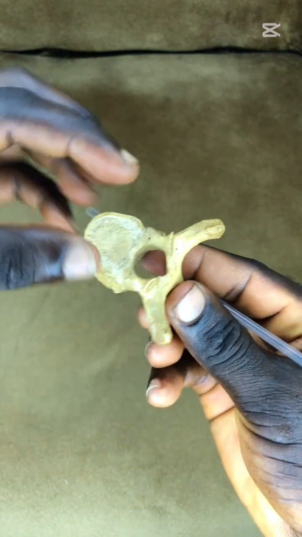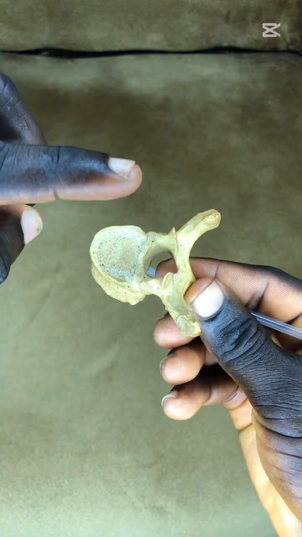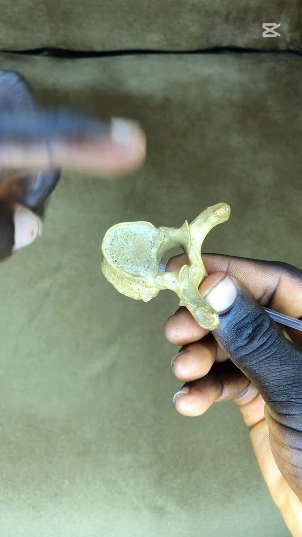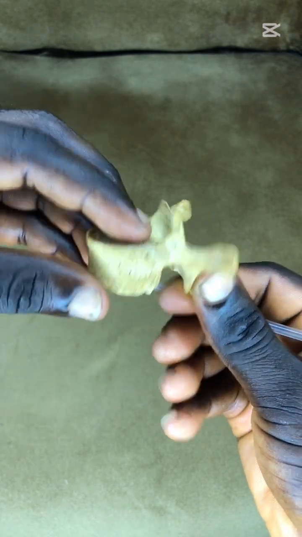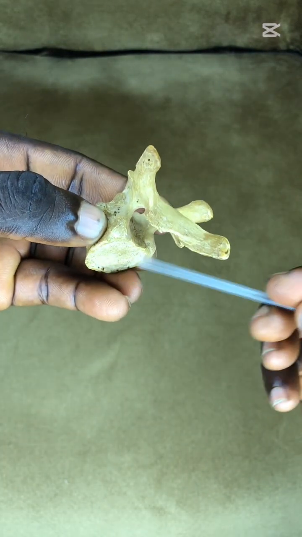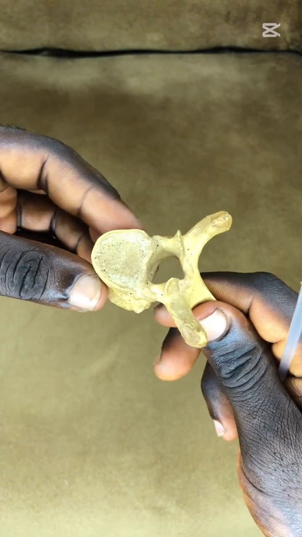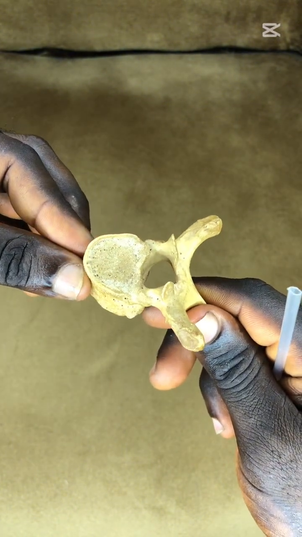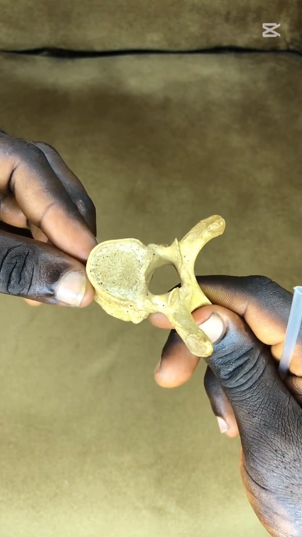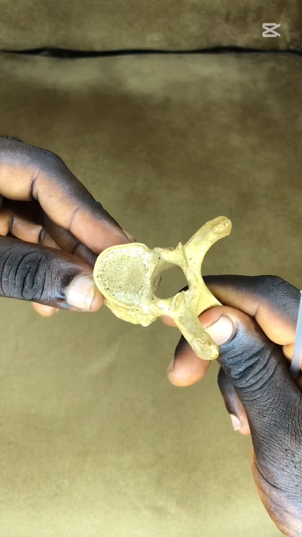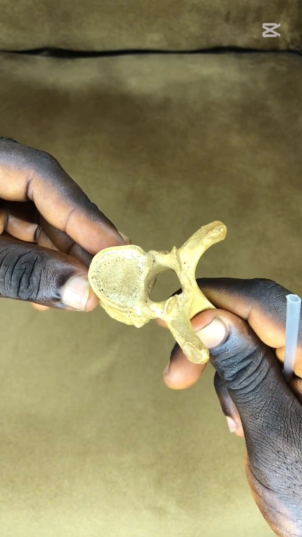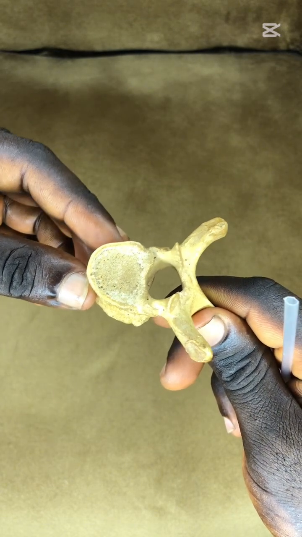That means it connects the superiorly placed vertebra and also the inferiorly placed vertebra. So the joint is called the intervertebral disc. It is made up of fibrocartilage. That is why it is classified under the cartilaginous joint called the symphysis.